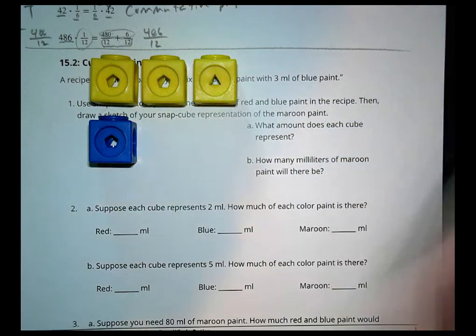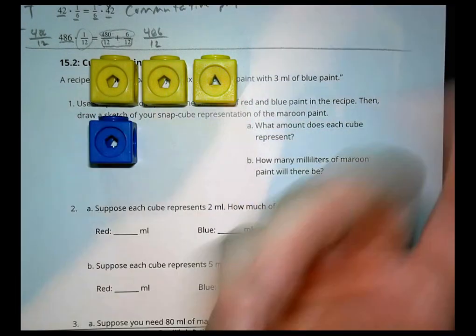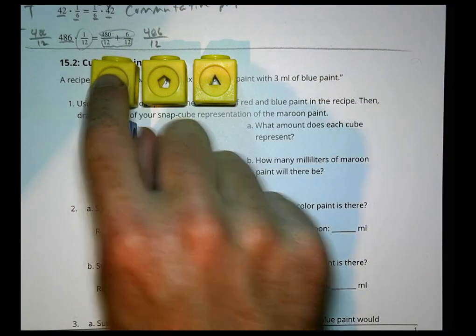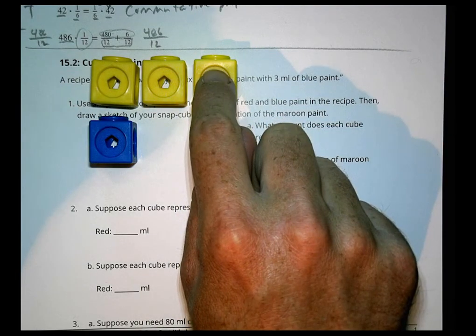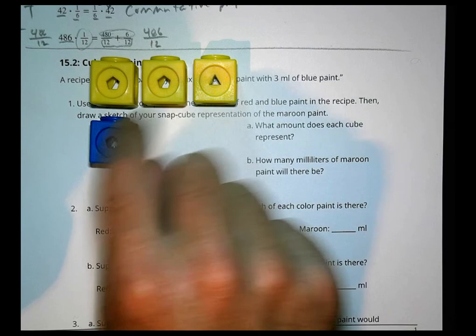But what we're looking at today is what if each of these, instead of being just 1, stood for 2 milliliters? This was 2, and then 4, and then 6, and this was another 2. That would make a total of 2, 4, 6, 8.